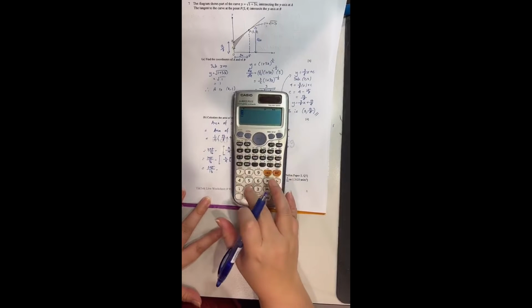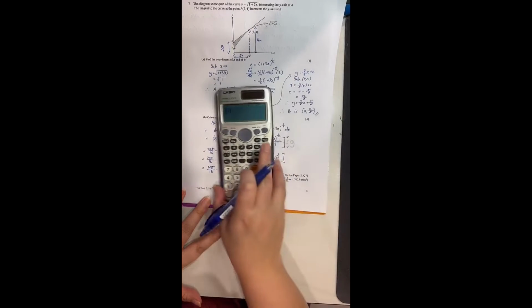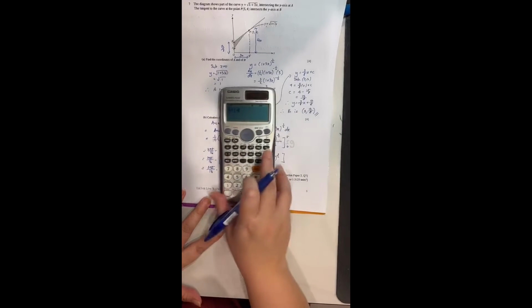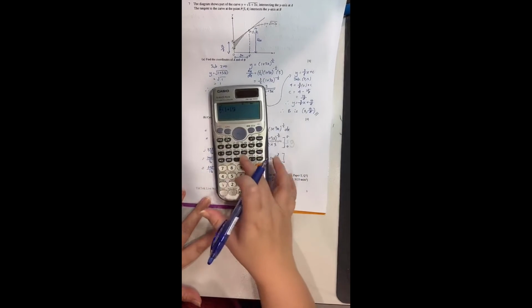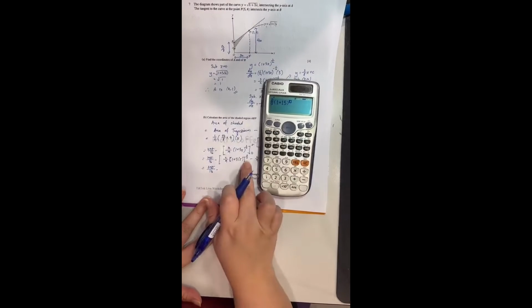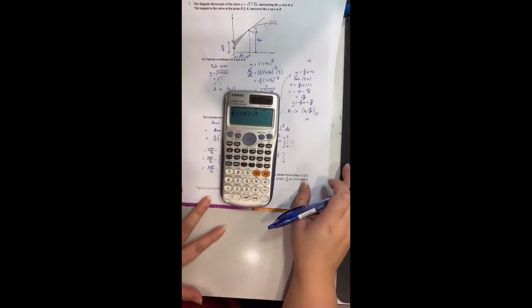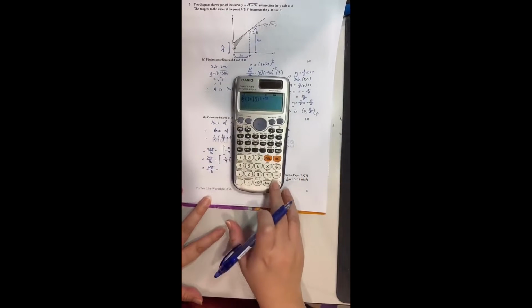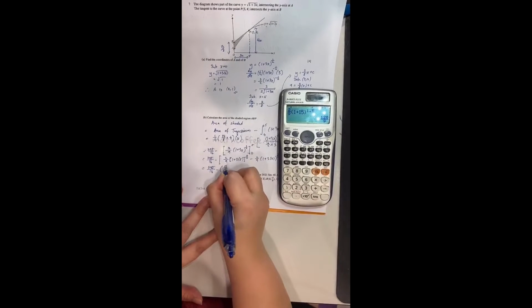So 2 over 9, 1 plus 15 to the power of 3 over 2. Lazy to put fraction, I just put 1.5. Okay, you need to know 3 over 2 is 1.5. Okay, I press calculator. So give me 128 over 9. So this is 128 over 9.